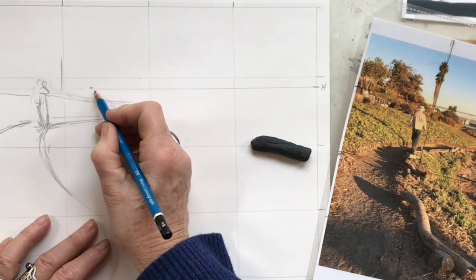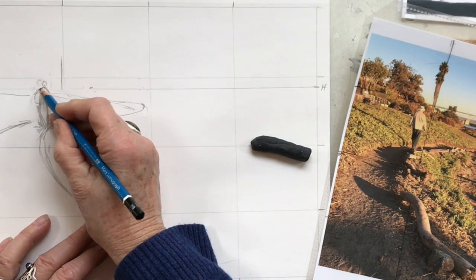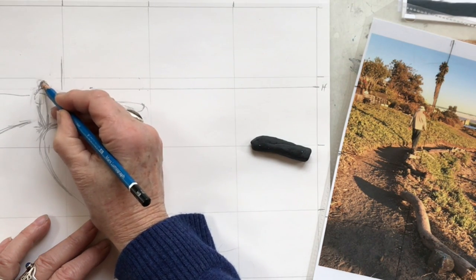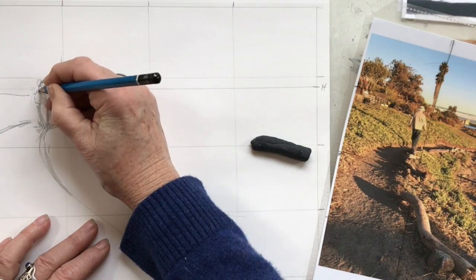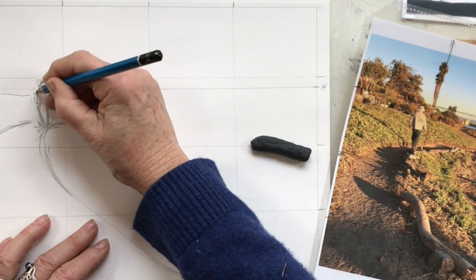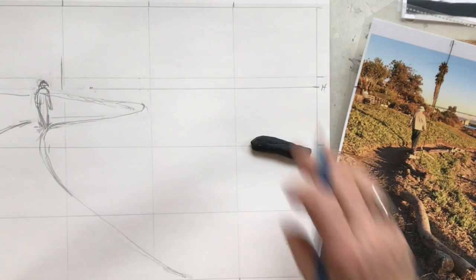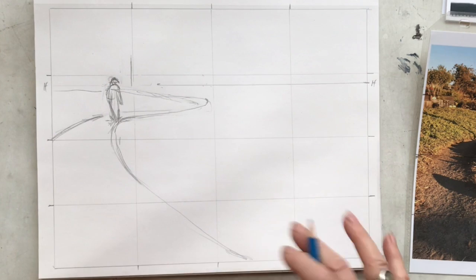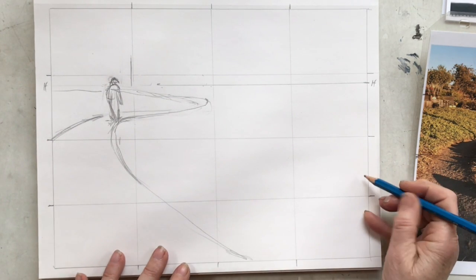Shoulders go through that horizon line, shoulders through the horizon line. And he's got a big floppy hat, so it comes out bigger like that. Arms moving. Okay, that's a little bit better. So those are some of the beginning pieces. I'm going to let you guys work out the rest of the pieces.